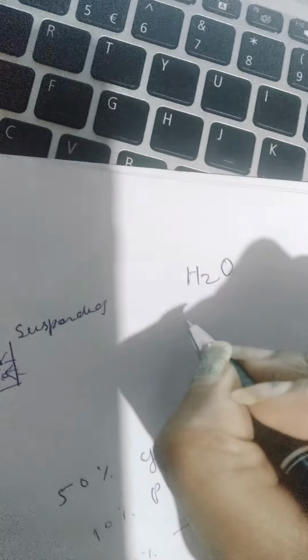What does it mean? For example, if we take water, H2O, it can have H plus and OH minus. This is a bad conductor.